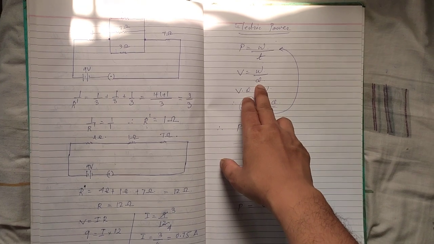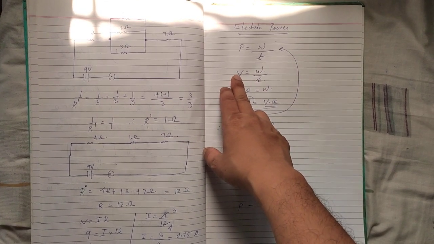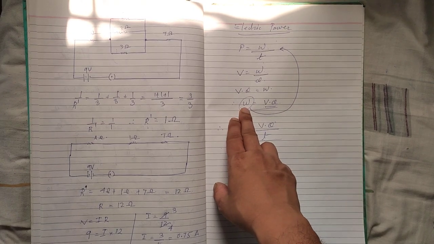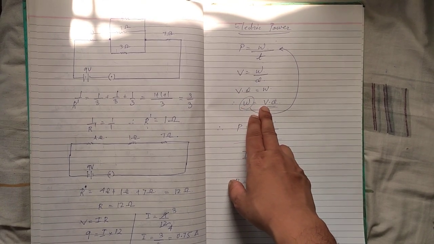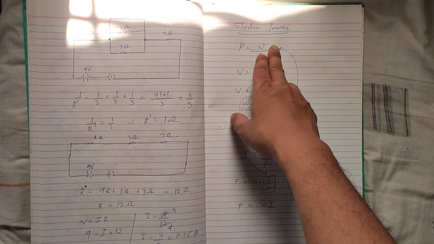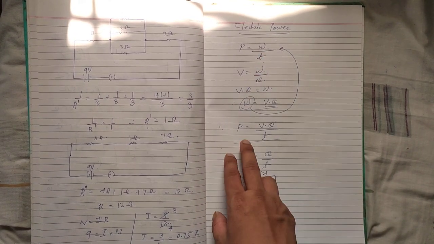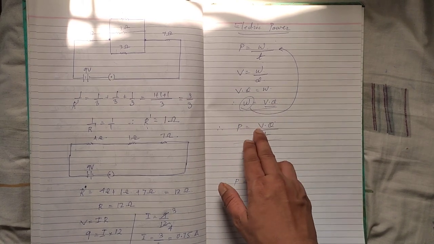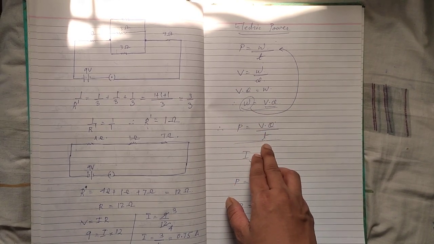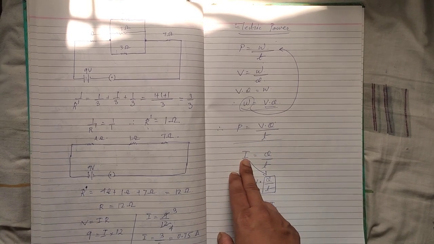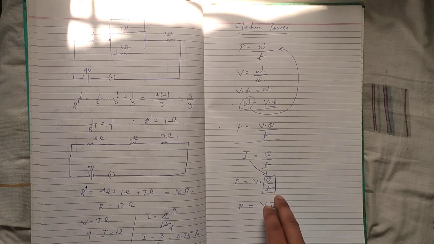Simple cross multiplication, potential difference into Q, so V into Q becomes W. So we can write work done is equal to potential difference into charges, and we use this formula of work done in our power formula. So P is equal to W upon T. Now W is VQ, so we write V into Q upon T. And we also studied electric current I is equal to Q upon T.